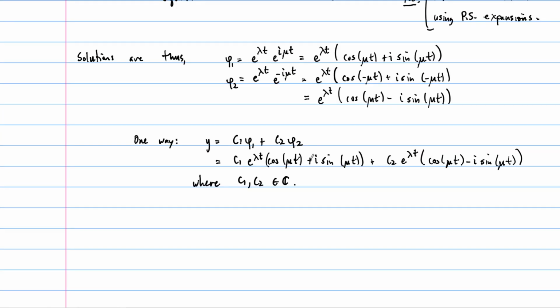And so that means that the constants C1 and C2 have to interact in such a way that this imaginary i is somehow canceled out, and this will just be a linear combination of the real functions e to the lambda t cosine of mu t and e to the lambda t sine of mu t. As a recommended exercise again, this can be worked out.